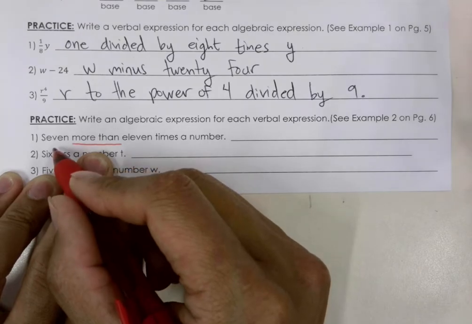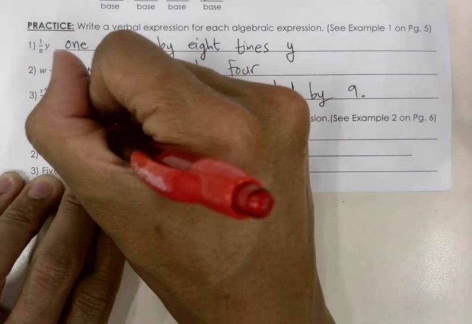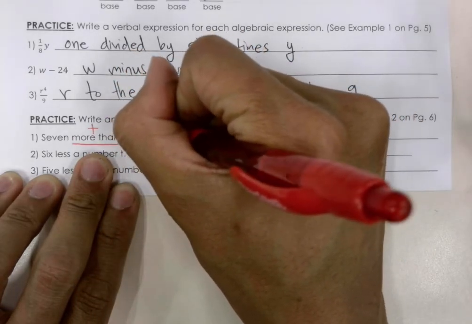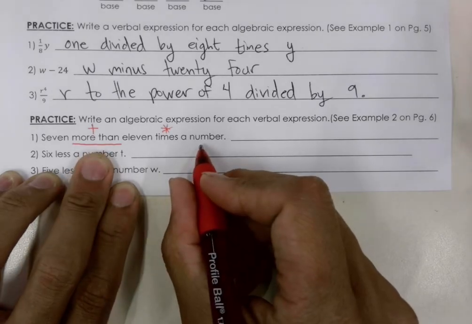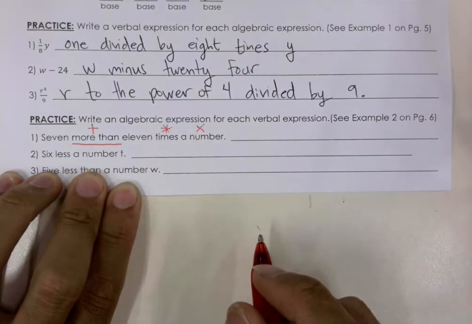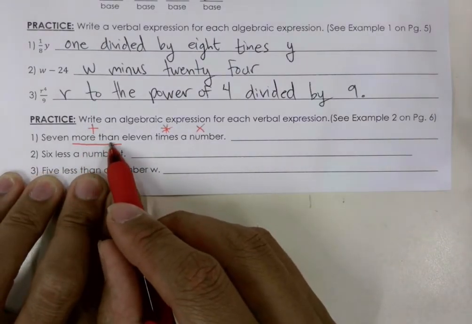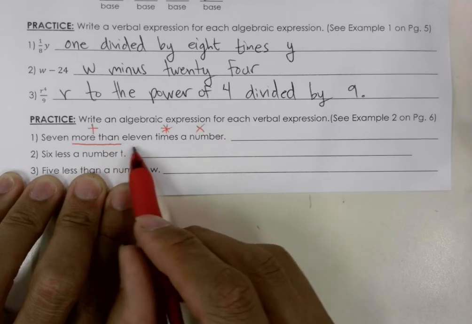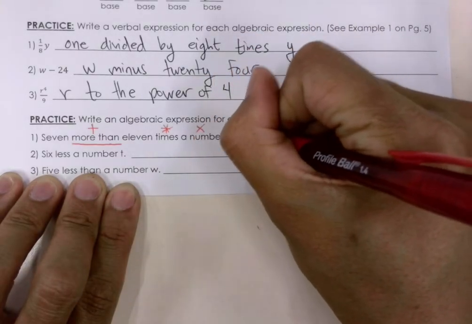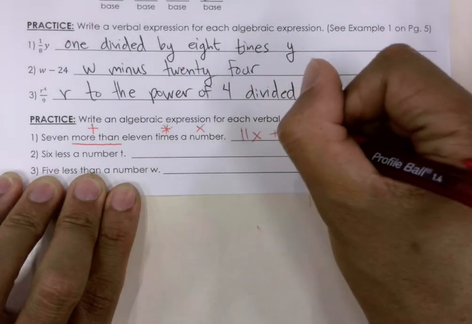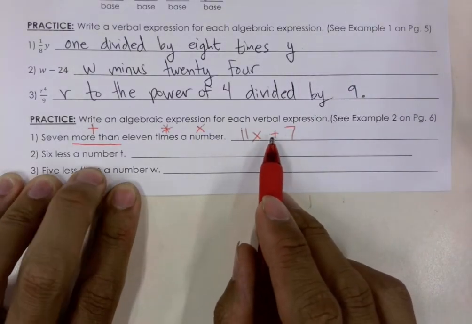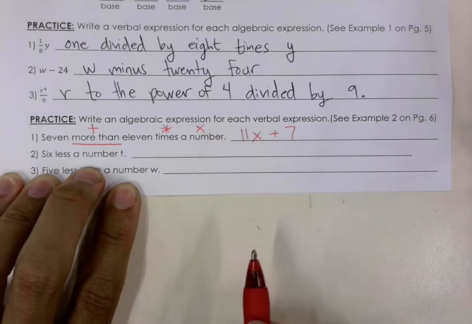We're going to have a 7 is more than, and that's plus, 11 times a number. 11 multiplied by a number which we're not given, so we could use the variable x. Again, we have more than, so we are going to start with the term to the right of more than. 11x plus 7. 7 more than 11 times a number.